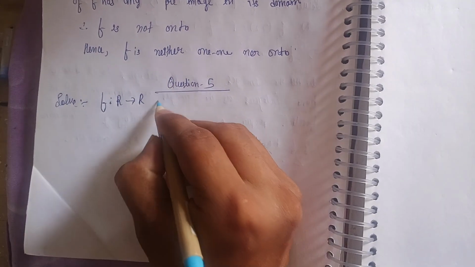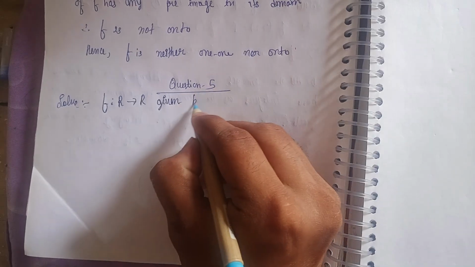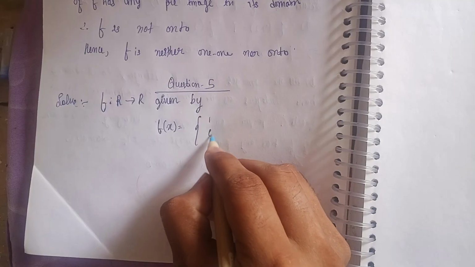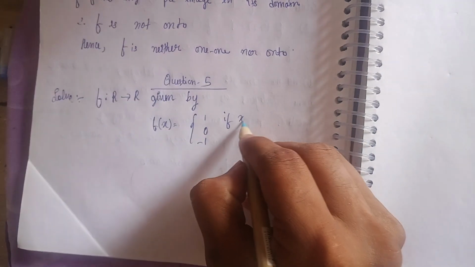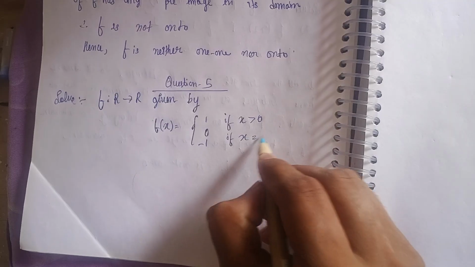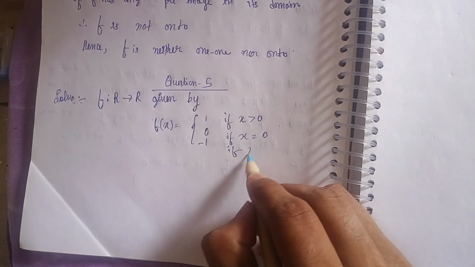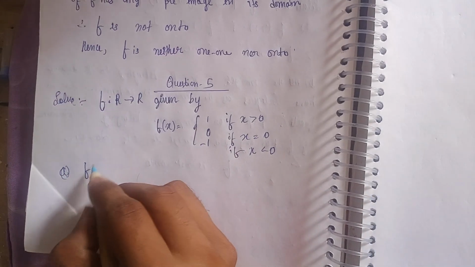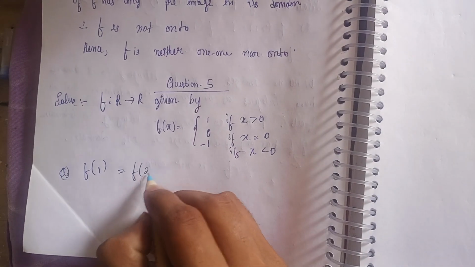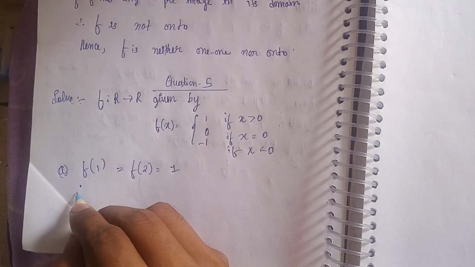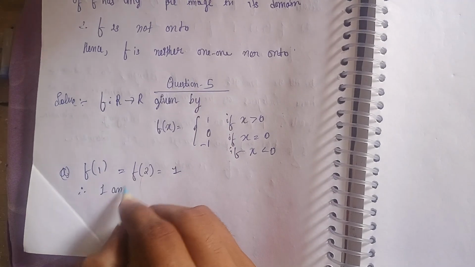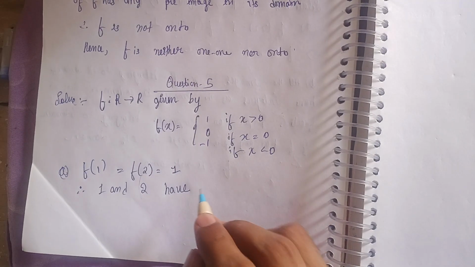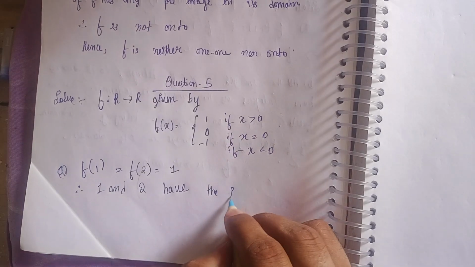f: R to R given by f(x) = 1, 0, -1 if x is greater than 0, if x is equal to 0, if x is less than 0. f(1) = f(2) = 1. So 1 and 2 have the same image.